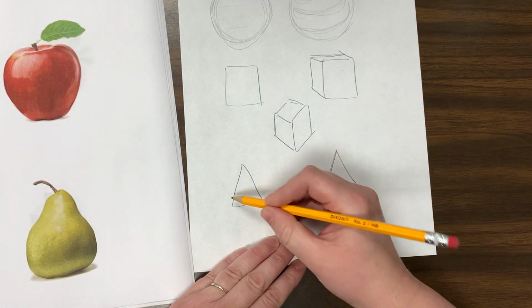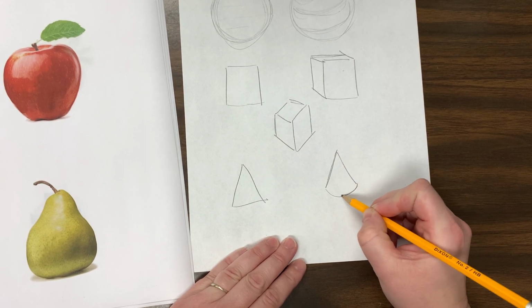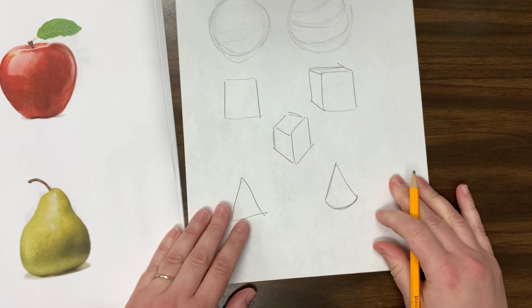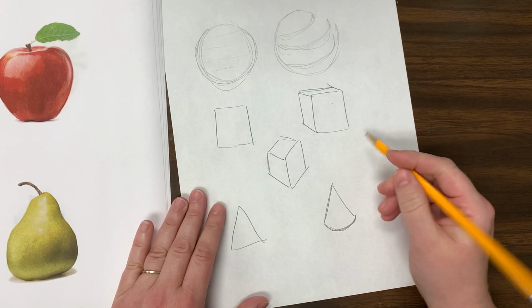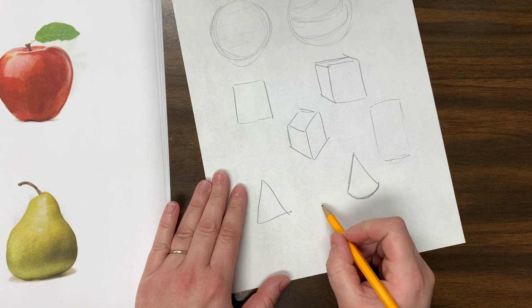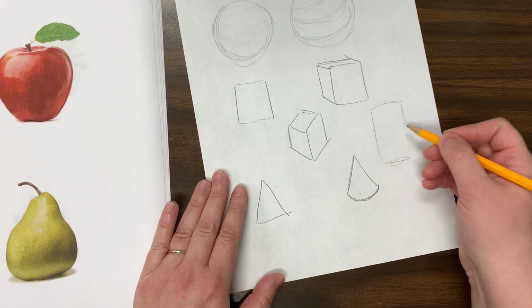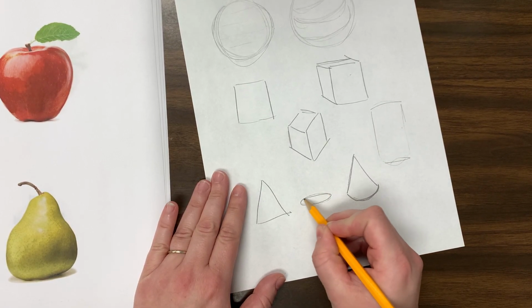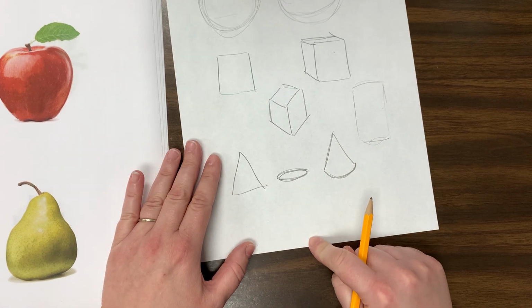Instead of a triangle, it becomes a cone. So you still have the sides, but then it becomes round. We also have things like cylinders. If you were thinking before, more like a rectangle, now you may notice that there's more of a form. You're probably going to see the top or the bottom.